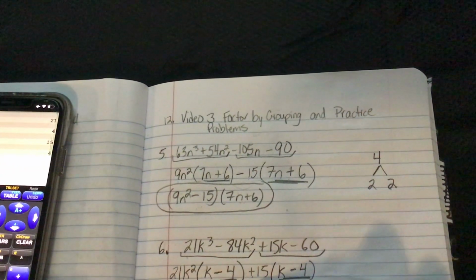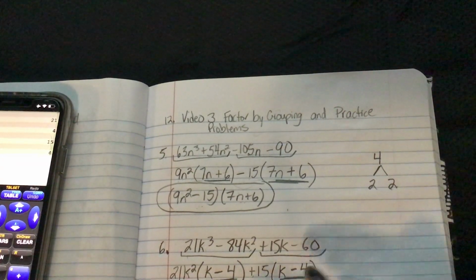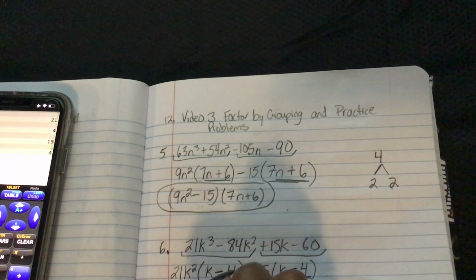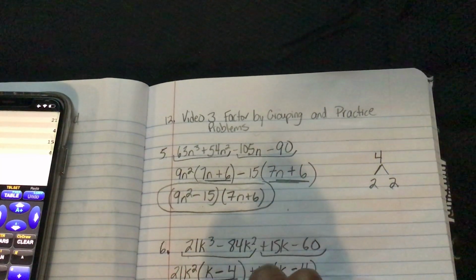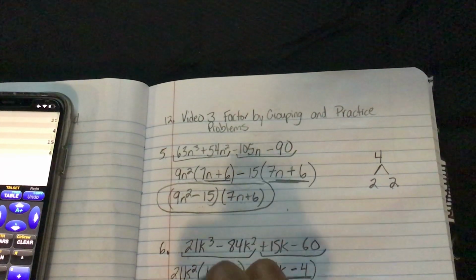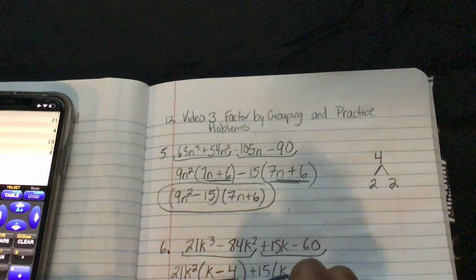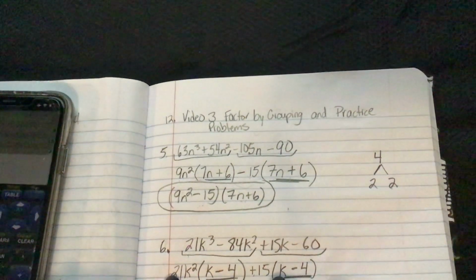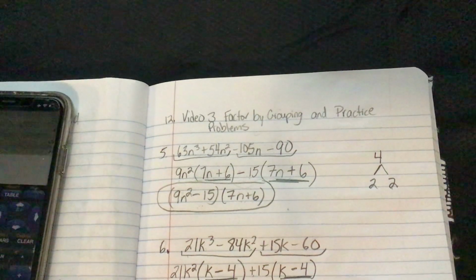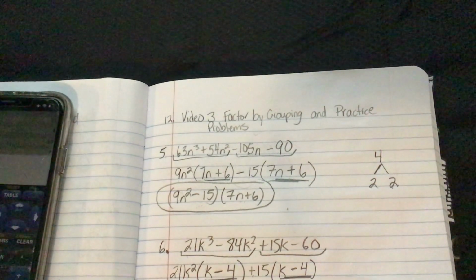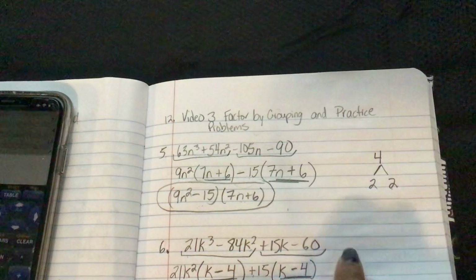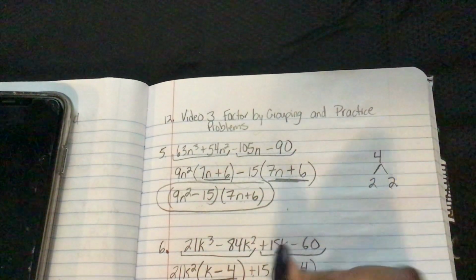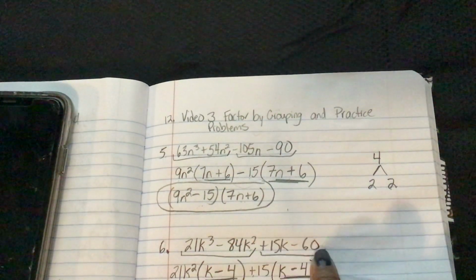But since both of these terms are being multiplied by the same binomial, you can write this by putting these two numbers in the parentheses together, and the numbers on the outside together, because they're both being multiplied by it. So this is another way to write this line. So now you have two binomials. If you were to multiply these together, it's going to give you this polynomial here. So these are the two factors for this polynomial.